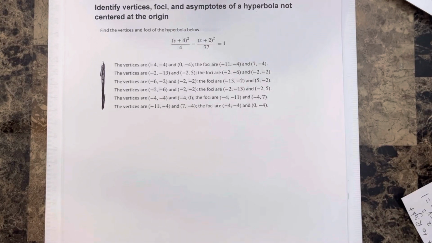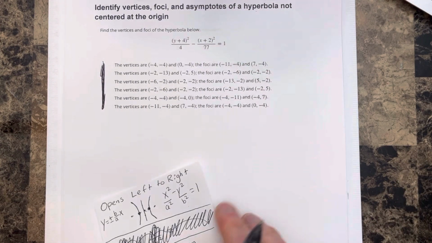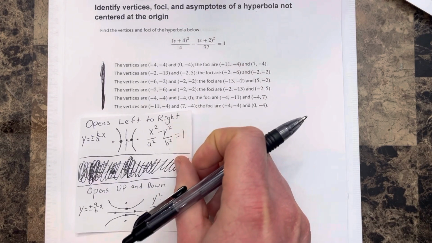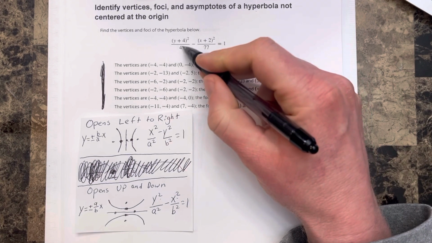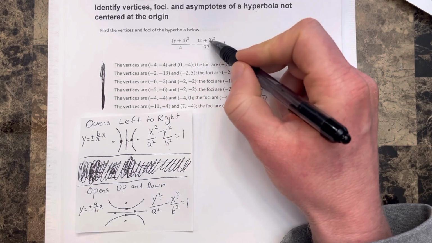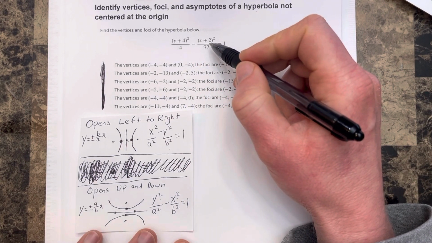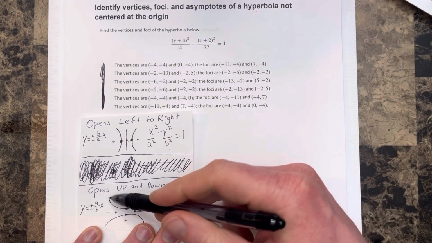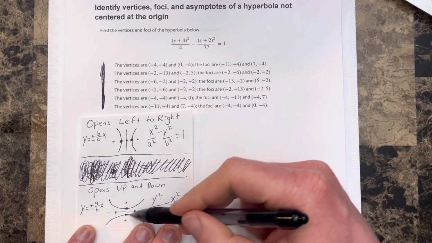In this video, we're going to identify vertices, foci, and asymptotes of a hyperbola not centered at the origin. It says find the vertices and foci of the hyperbola below. And notice that they have the y value written first. So they have y plus 4 as the first term minus x plus 2 as the second term. So that tells us that we're going to be dealing with a hyperbola that opens up and down.